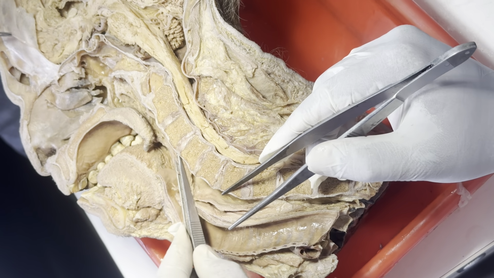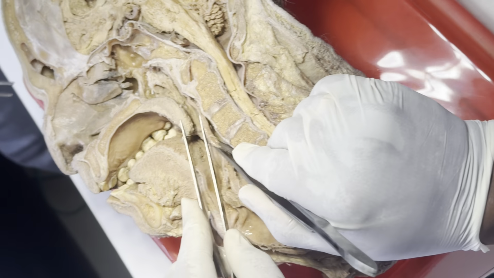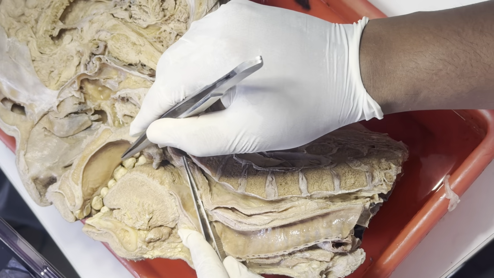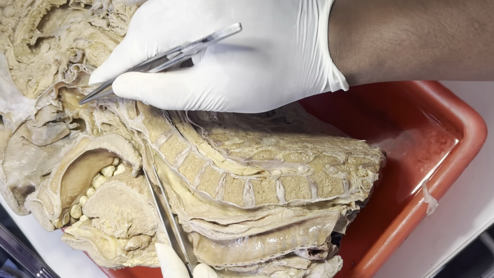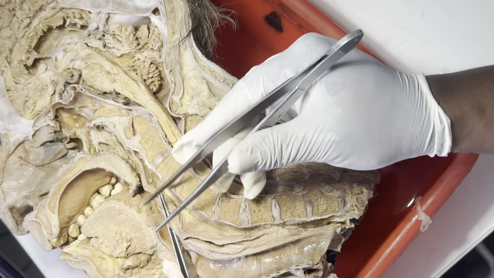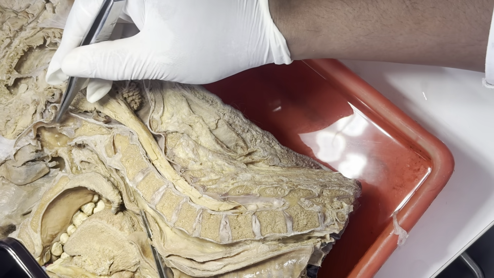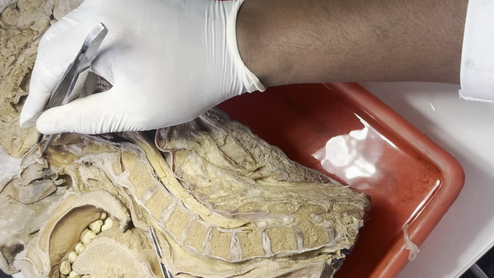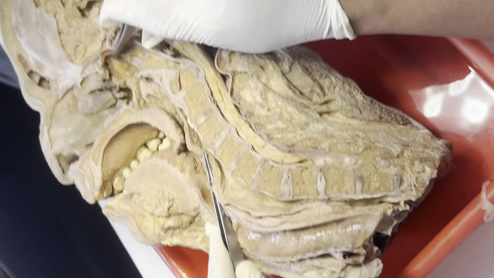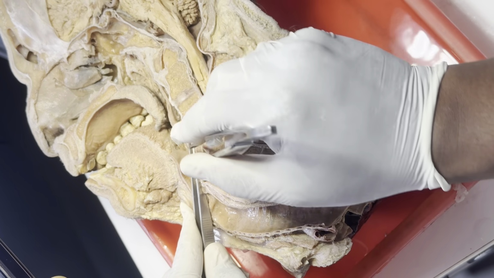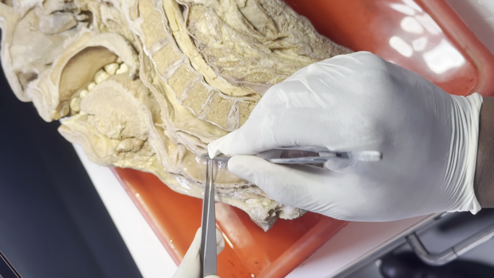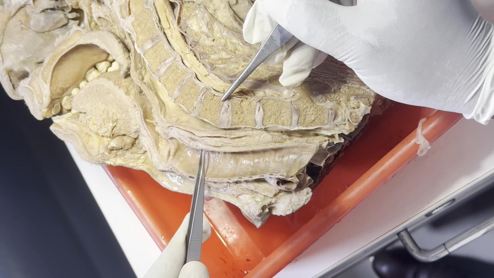Now the pharynx is a musculofibrous structure, or a tube, which is present on the posterior side of the nasal area, the oral area and the larynx. This pharynx is approximately 12 to 15 centimeters long, and it extends from the body of the sphenoid and the basal part of the occipital bone, and then goes downwards up till the lower border of the cricoid cartilage, which basically corresponds to the 6th cervical vertebra.